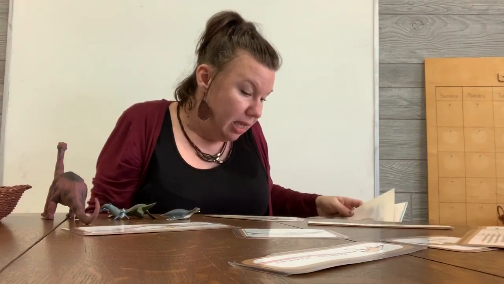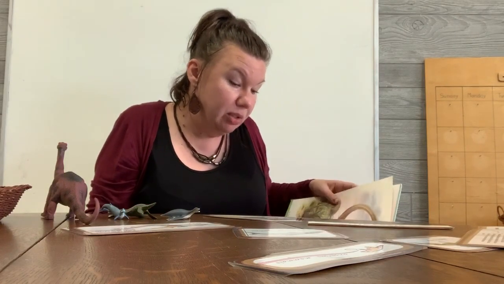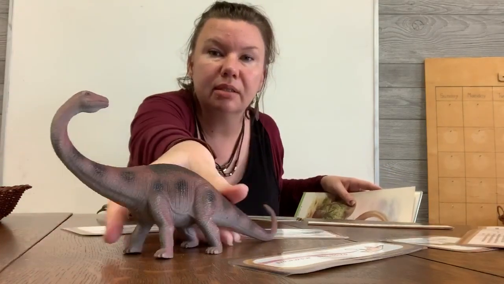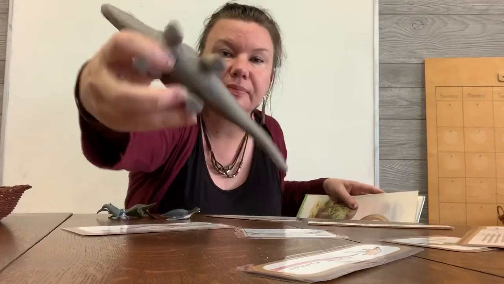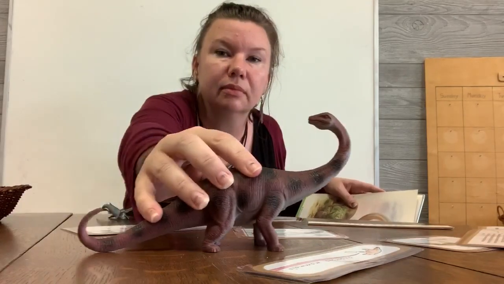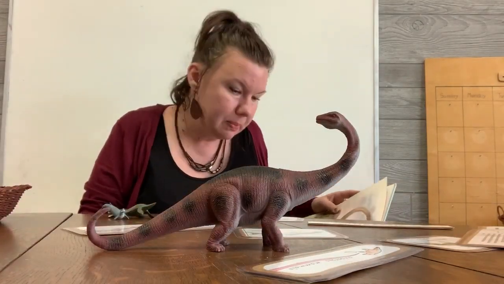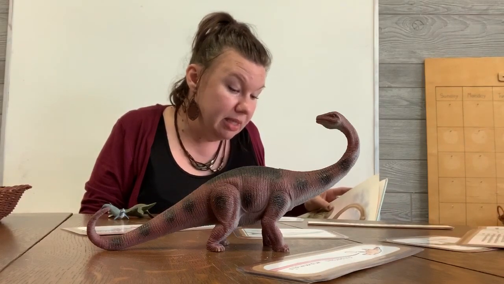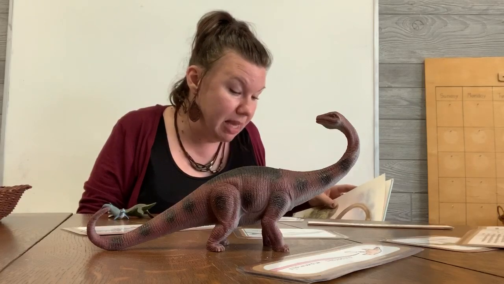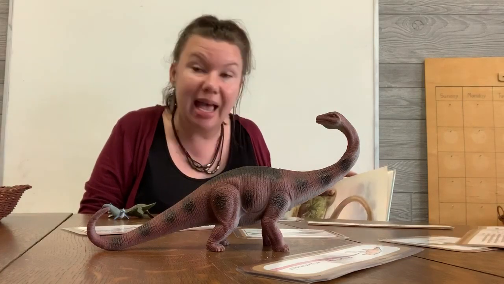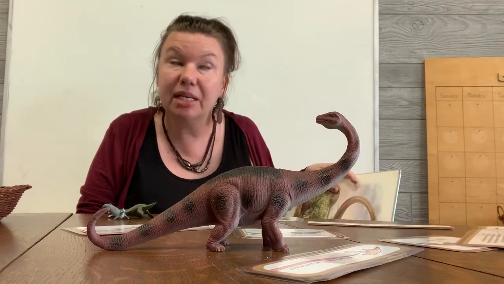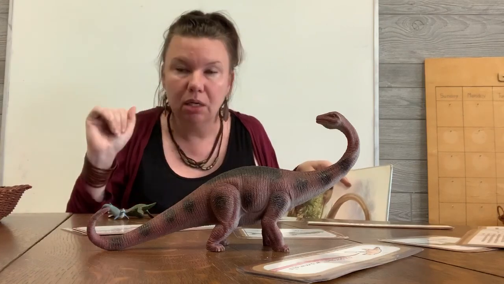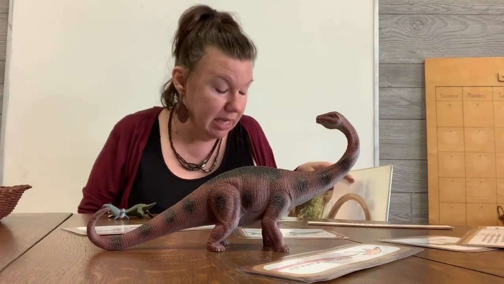Okay. Nearby feeds Diplodocus, which I think is this guy here. Whose name means double-beamed. This is the longest of all dinosaurs. He measures as much as 87.5 feet. 87.5 feet. That is huge. I am about 5 feet, 5'4". So that is huge.